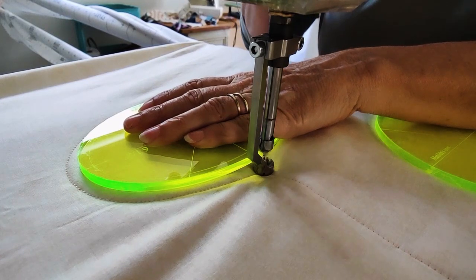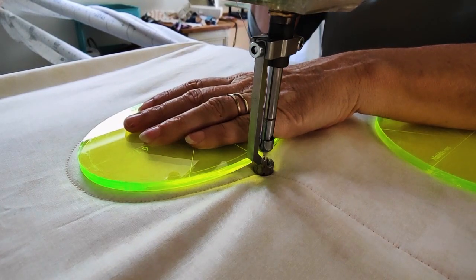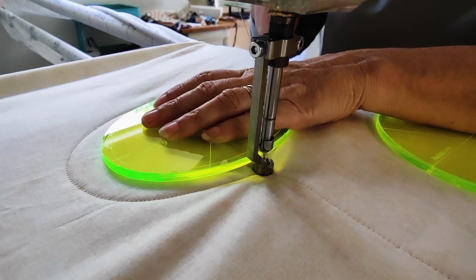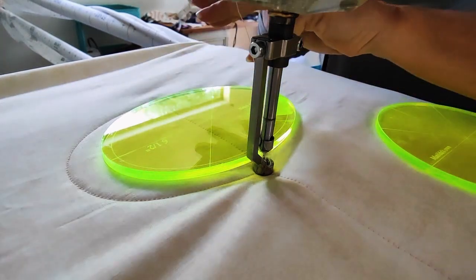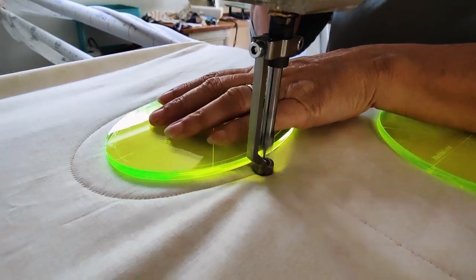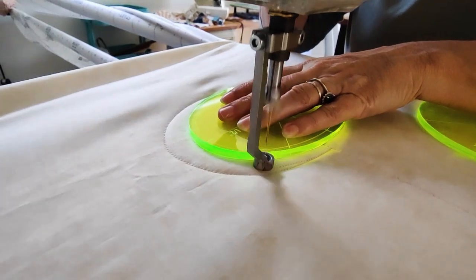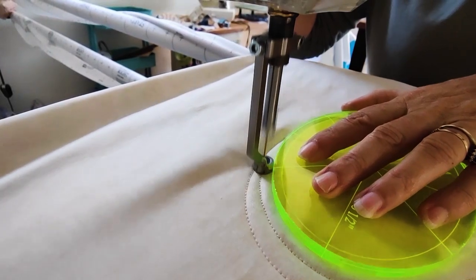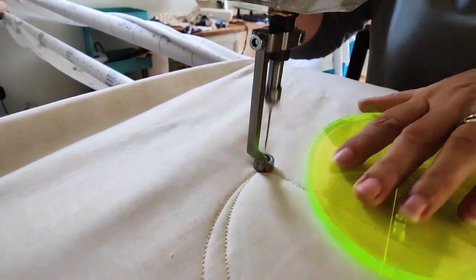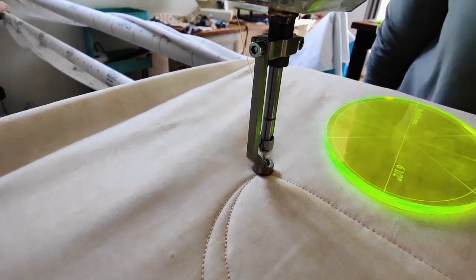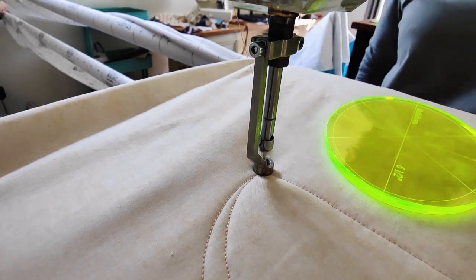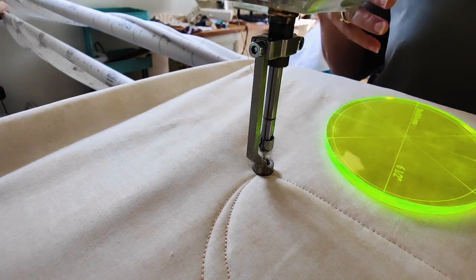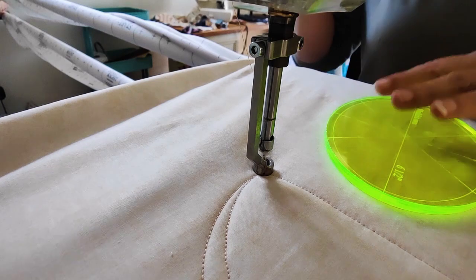So I'm just gently guiding the ruler, the foot of the machine against the ruler. There's no pressure at all. You don't have to bear down, just be relaxed. And then I'm just going to gently go back. And now I'm going to create a feather because I want to go in a continuous line. I would swag right across the top of the quilt, and I'd do all the feathers at once.